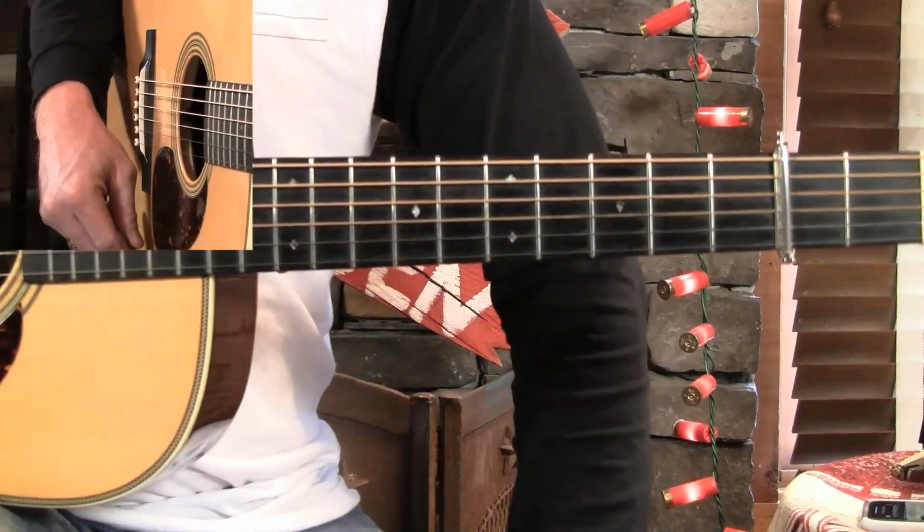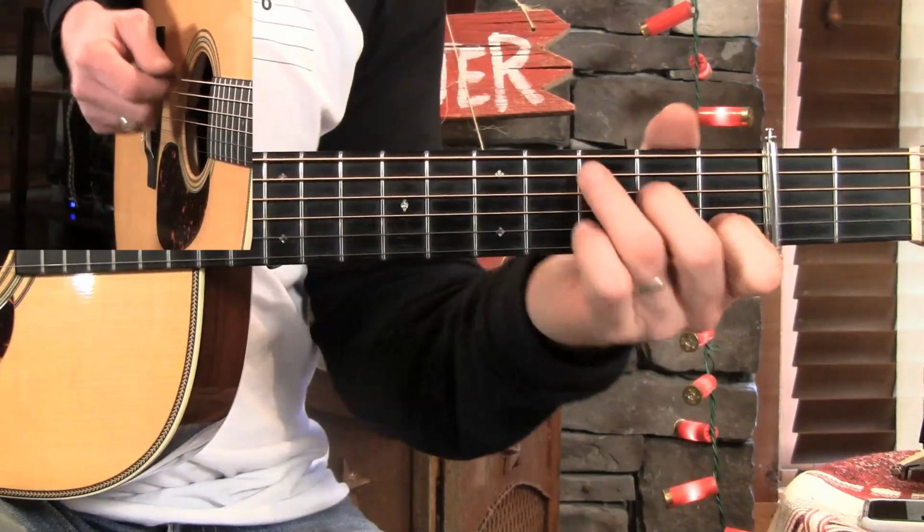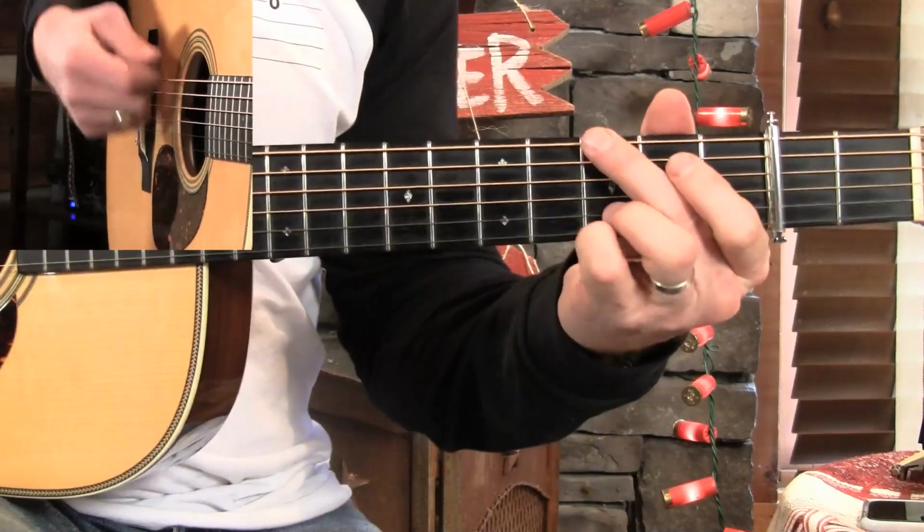Let's jump right into this one. Let's learn 8th of January. It's also known as Battle of New Orleans, and there's a couple of keys that it's commonly played in. Sometimes it's played in D, and very often it's also played in A. That's where we're going to do it.